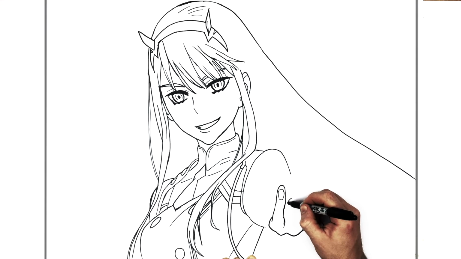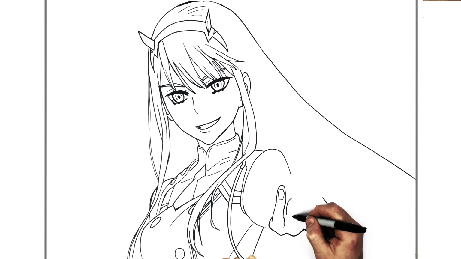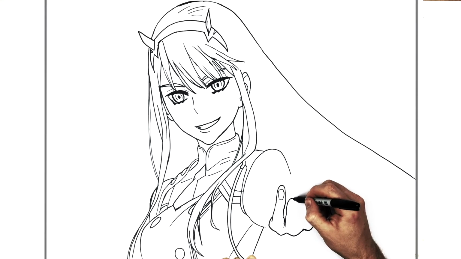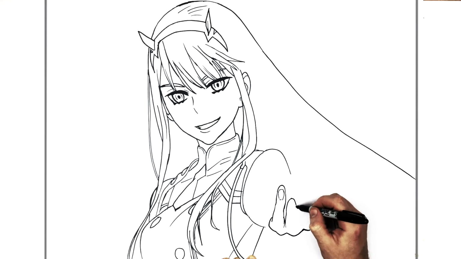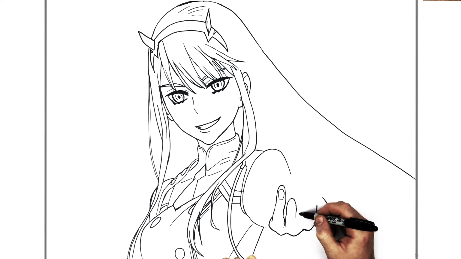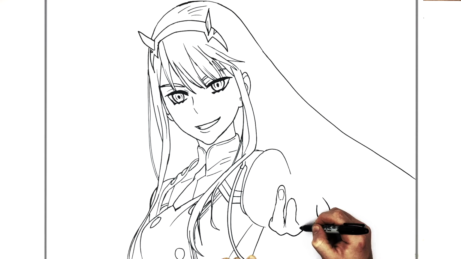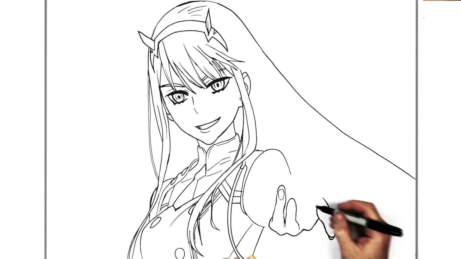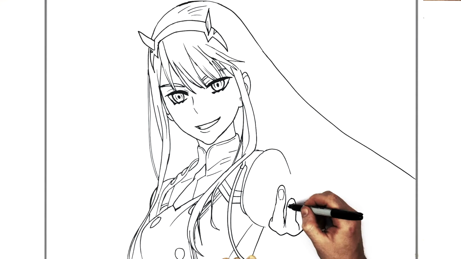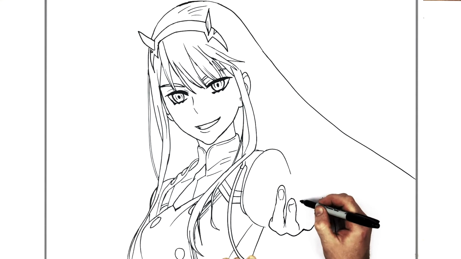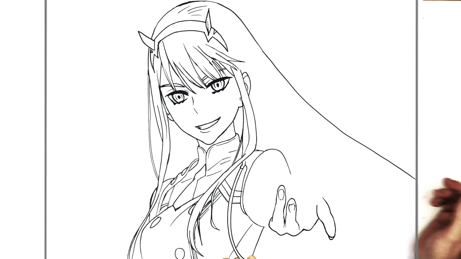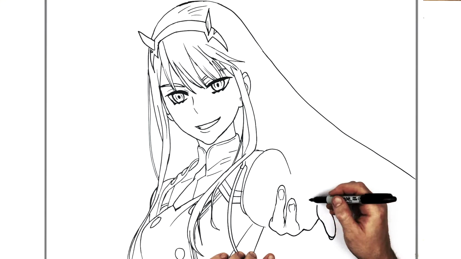Next finger then curves down around, just there, curves around the other side, curves back out down to there, and then we add a fingernail. Like that. So hopefully it's making a bit more sense now, maybe.